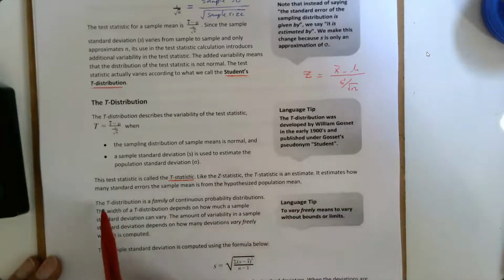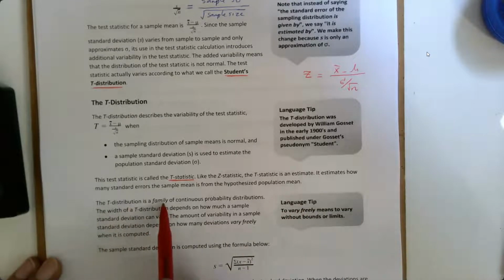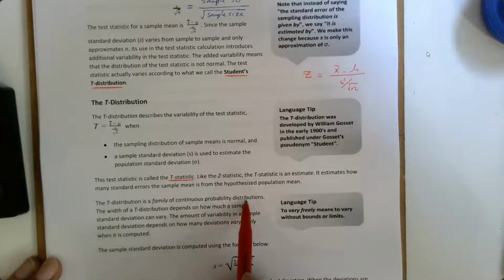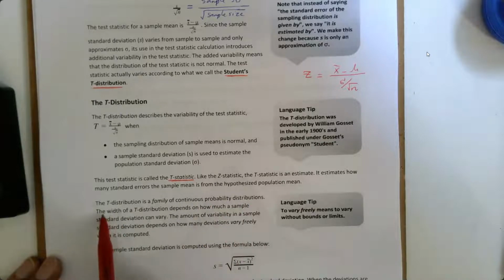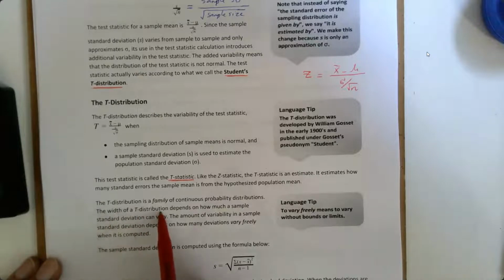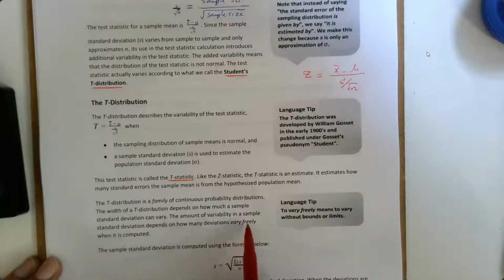The T distribution is a family. It's not just one graph. It's a family of continuous probability distributions. The width of a T distribution depends on how much a sample standard deviation can vary. The amount of variability in a sample standard deviation depends on how many deviations vary freely when it is computed.